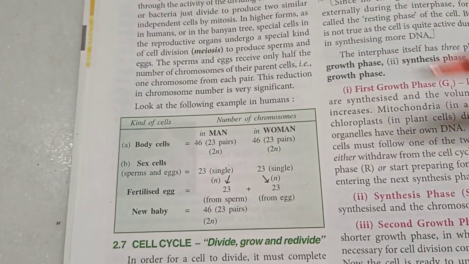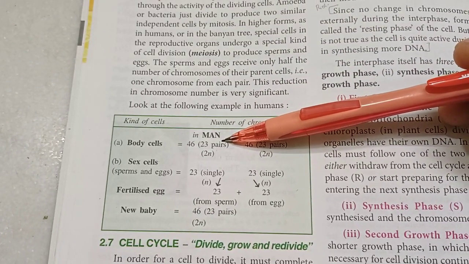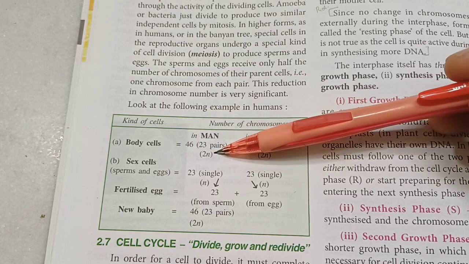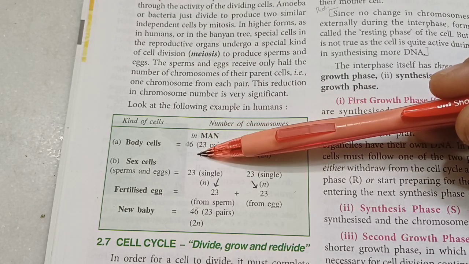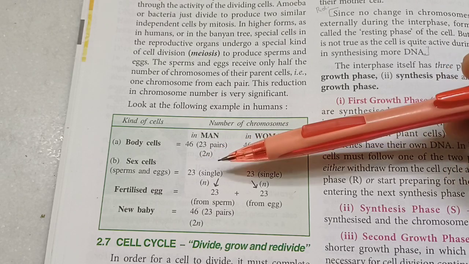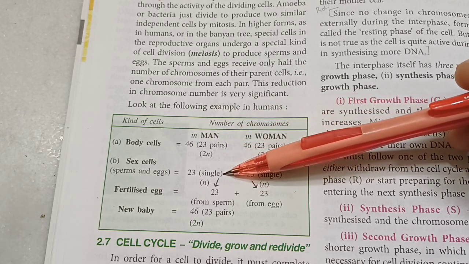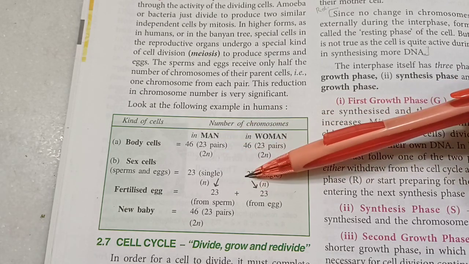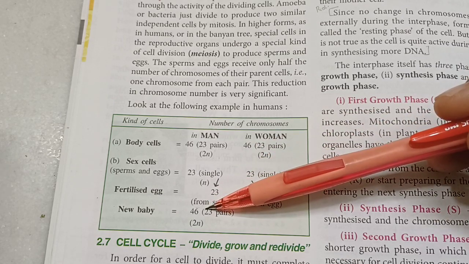So every cell of a body has 46 chromosomes, 23 pairs, 23 from your mom and 23 from your dad. 2n, diploid condition. But when the sex cells are produced, that is the sperms in the testes or the egg cells ova in the ovaries of a female, each daughter cell will have 23 chromosomes, so they are halved. That's important so that when they fertilize and a zygote is formed, the original number is restored, 46 chromosomes.